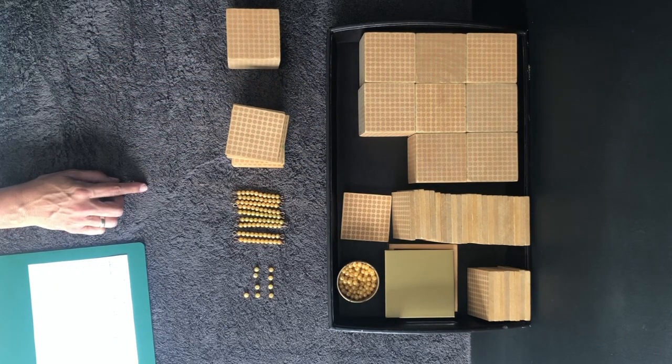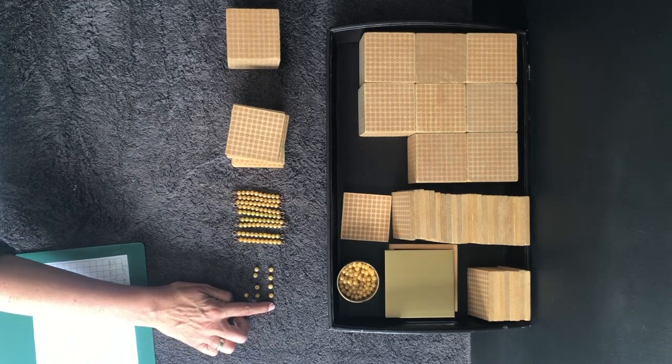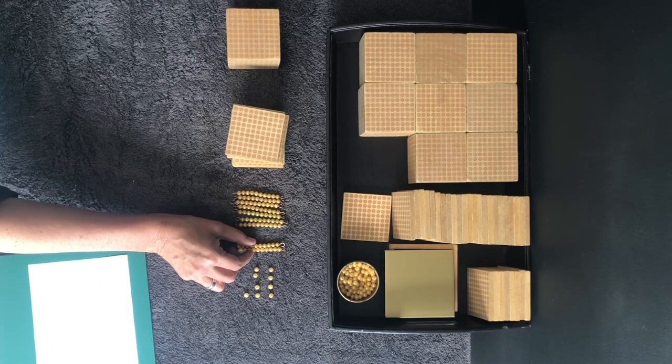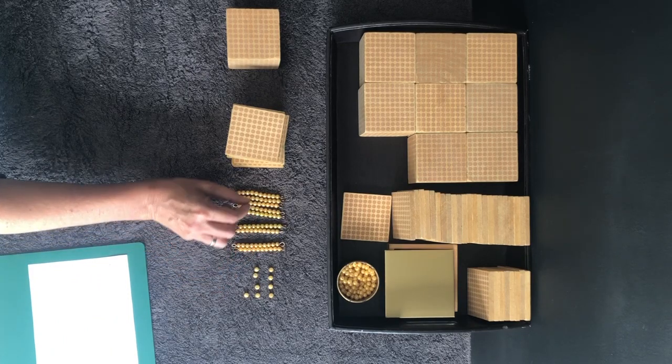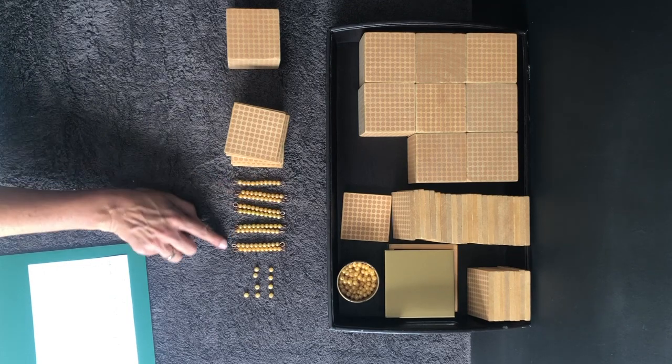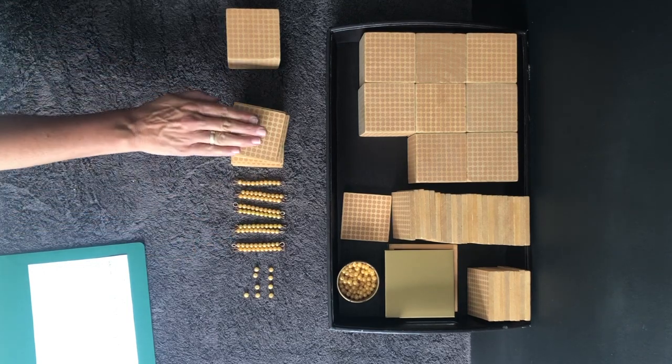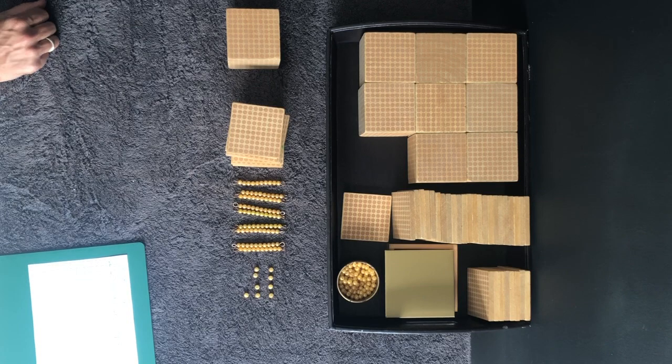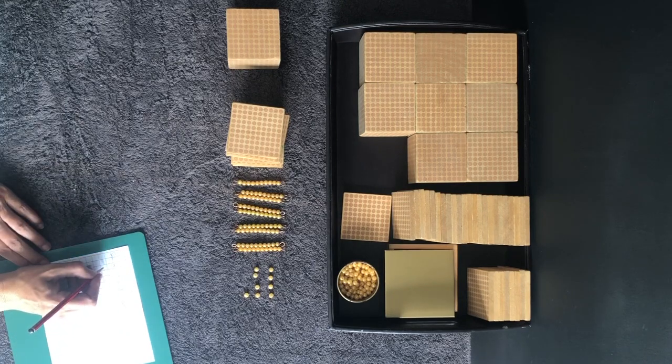So, when we're looking at our numbers, our units, only 4 and 8 are divisible by 4. But our tens, 20, 40, 60, and 80 are all divisible by 4. All of our hundreds are divisible by 4, and all of our thousands. We can fill in our multiples that we have here.